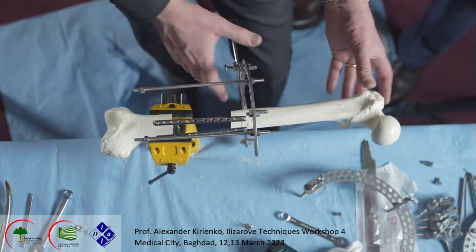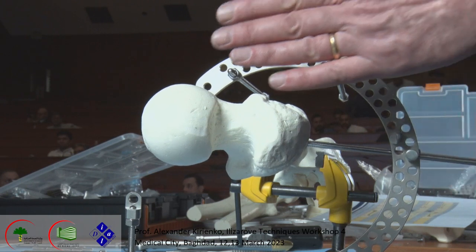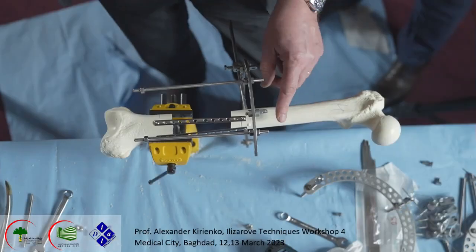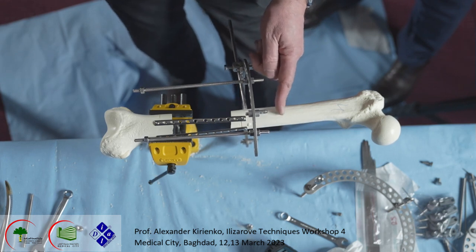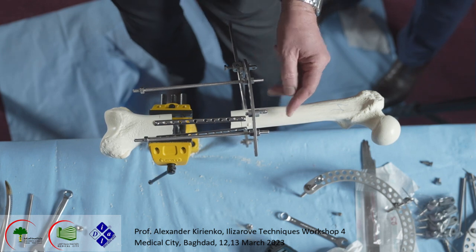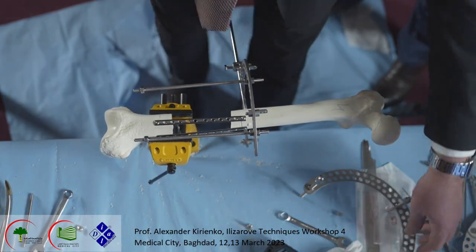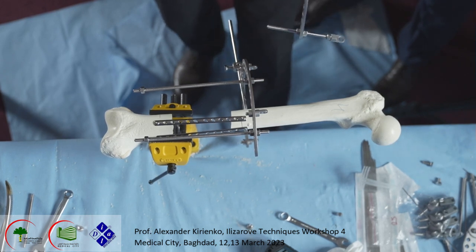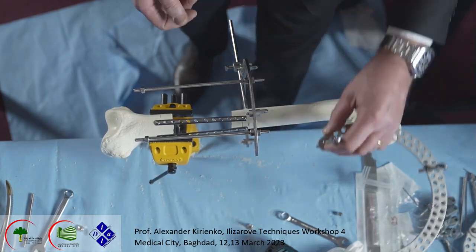Now we want to build this proximal system, because after that we should do an osteotomy of the femur, at the mid shaft of the diaphysis, for doing transport, for lengthening of the femur. And I am always thinking about the probable deviation that may occur during lengthening.